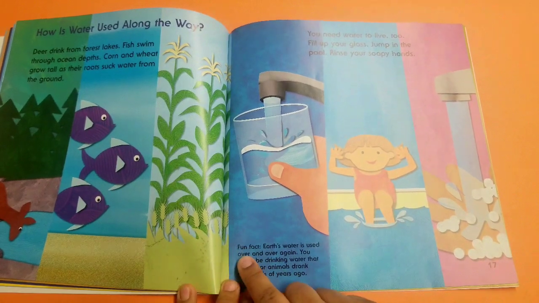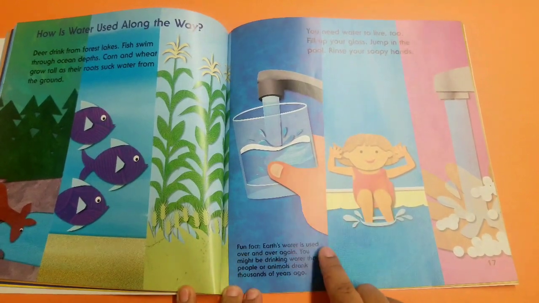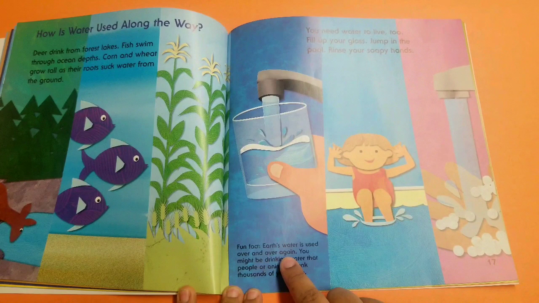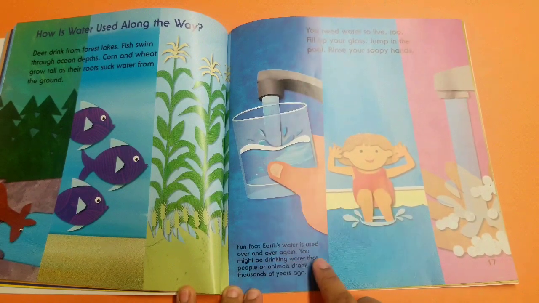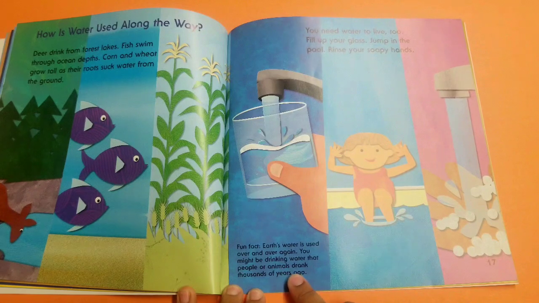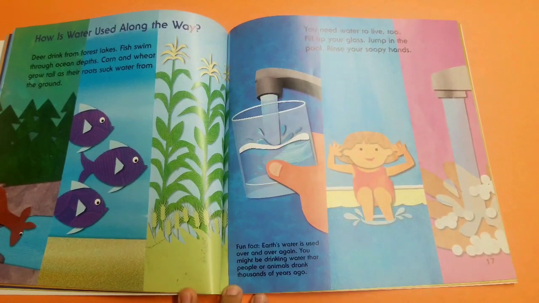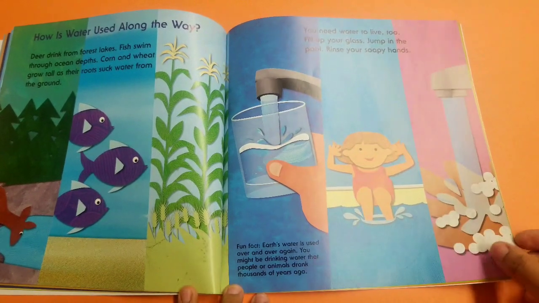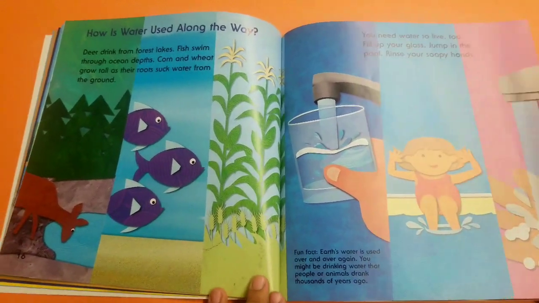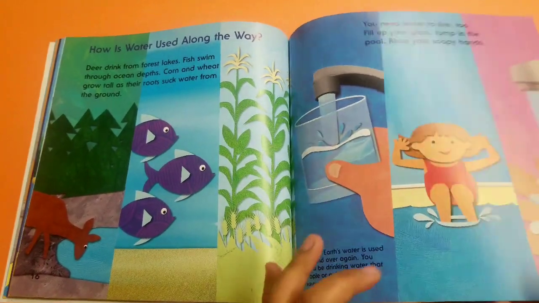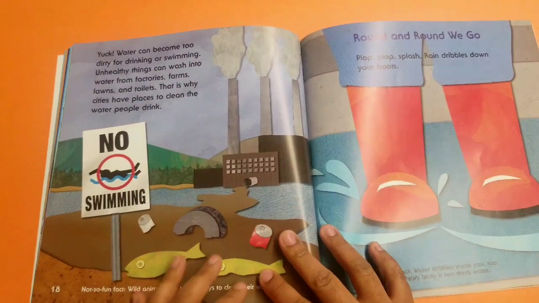He said fun fact. Earth water is used over and over again. You might be drinking water that people or animals had drunk thousands of years ago. Wow. Maybe that's talking about when the dinosaurs were alive. Maybe we're drinking water from the dinosaur ages. That's so fun.